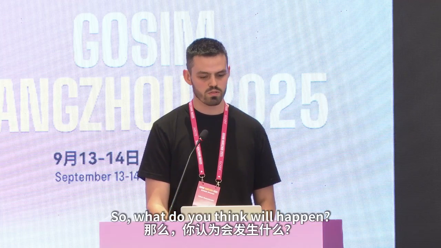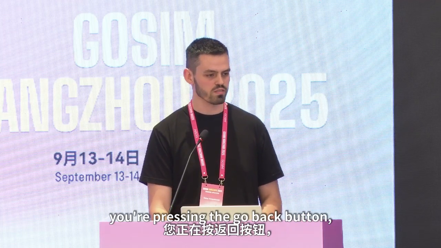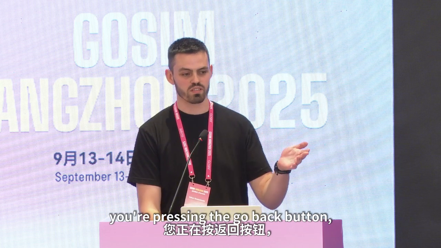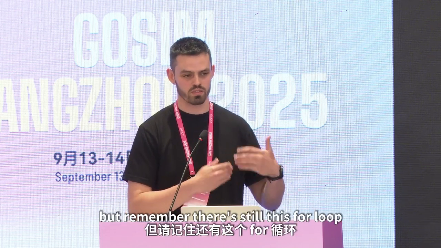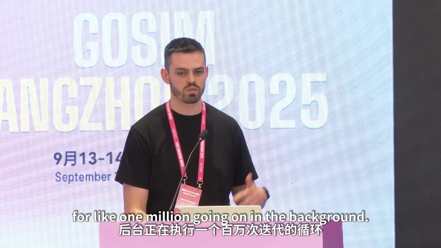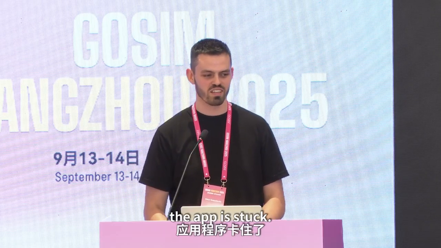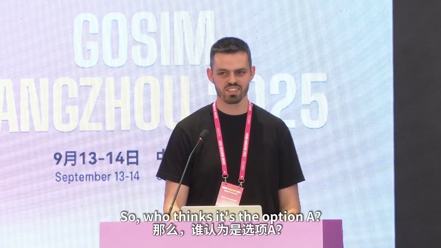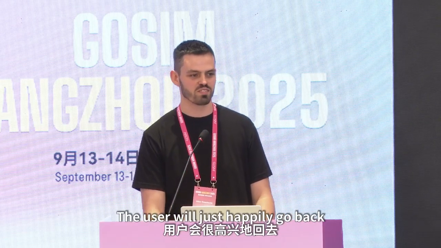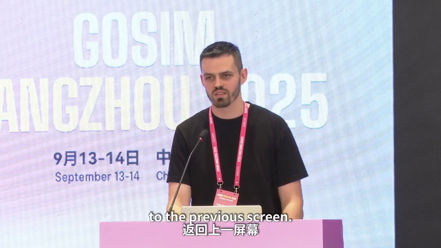So what do you think will happen? After pressing the go back button, but remember there's still this for loop for like 1 million going on in the background. Option A, user goes back. Option B, the app crashes. And option C, the app is stuck. So who thinks it's option A? The user will just happily go back to the previous screen.